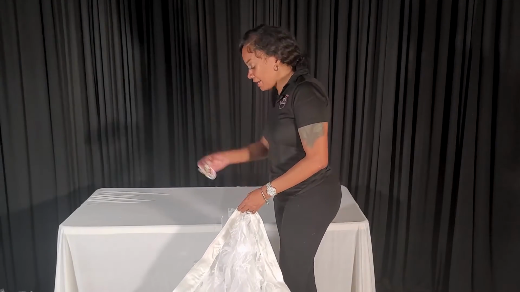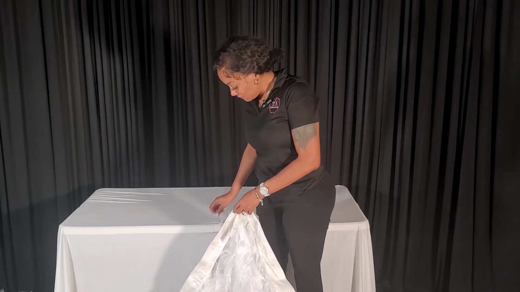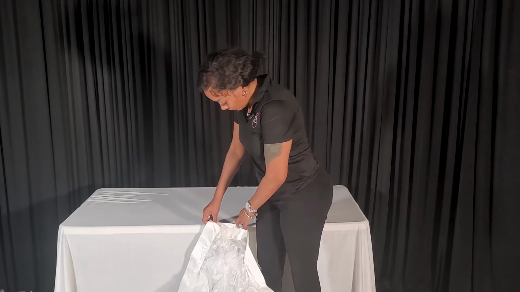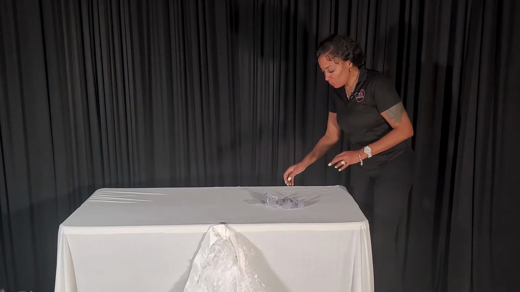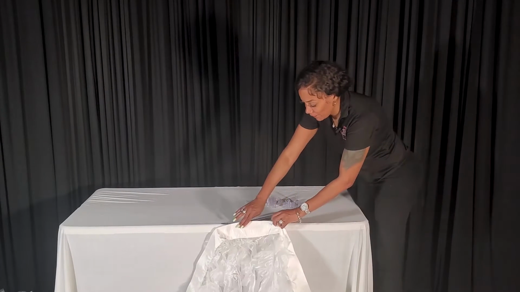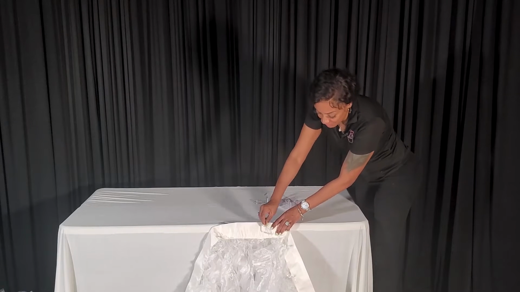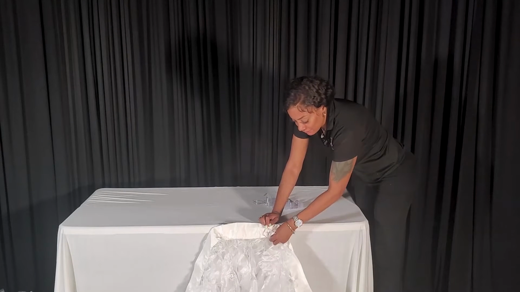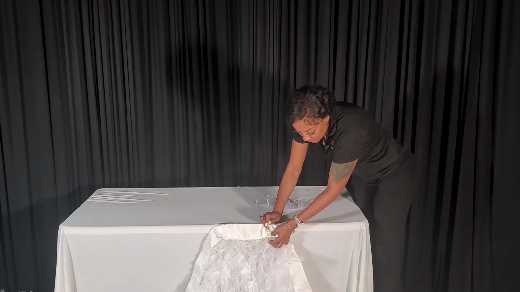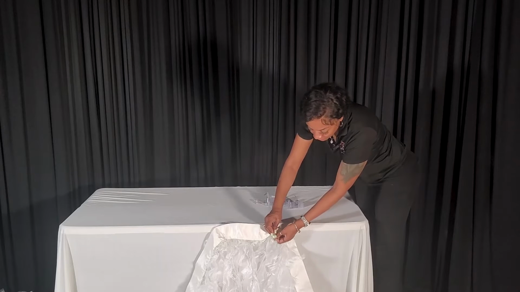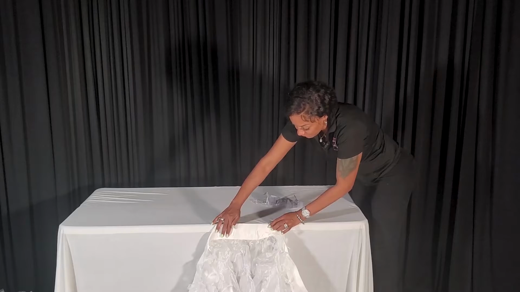Again, these clips were a little bit too big for this table, so definitely be careful about the size of clips that you're using. And since the clips that I have are a little bit too big, I'm still going to go in with the standard clip, just to make sure it's tight, because you're not really going to see the lip of this table skirt. It's going to be covered up. So I just want to add a little extra security here. Just like that. Okay.